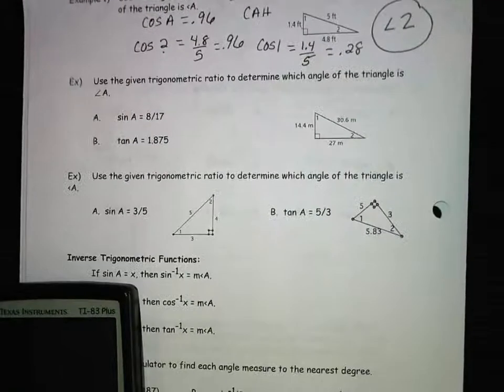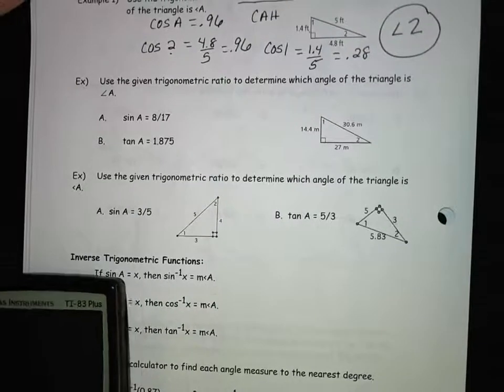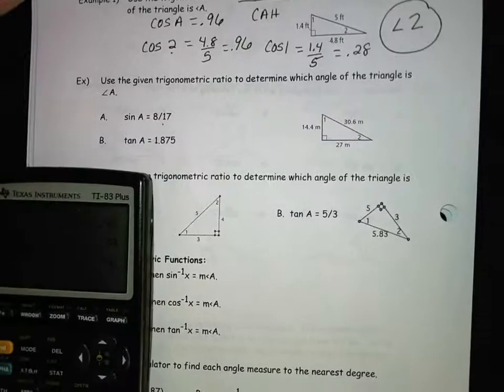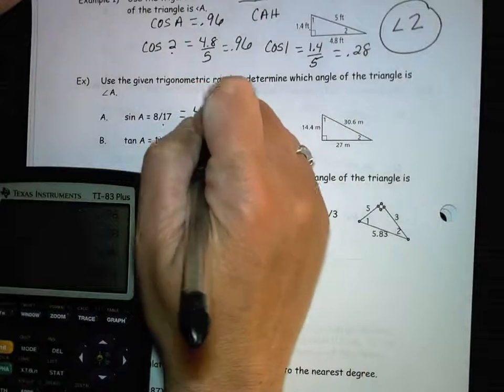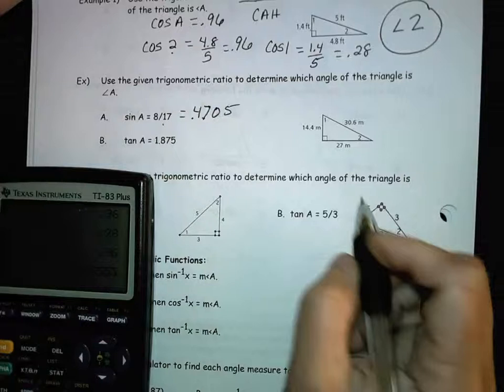The next example, same thing. We're trying to figure out which one is angle A. First one is 8 over 17. So if we do 8 divided by 17, that equals 0.4705.